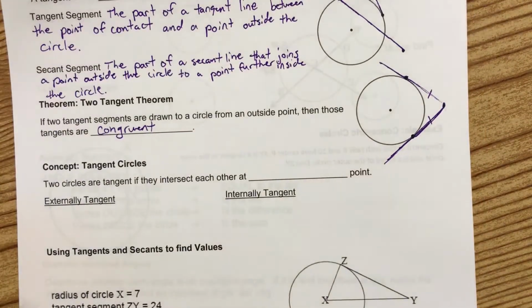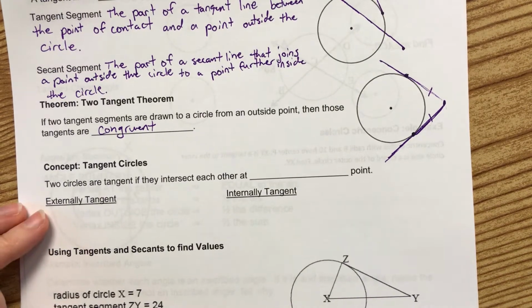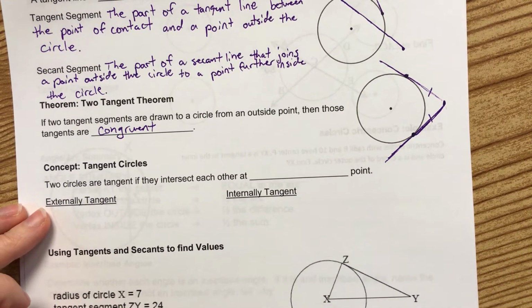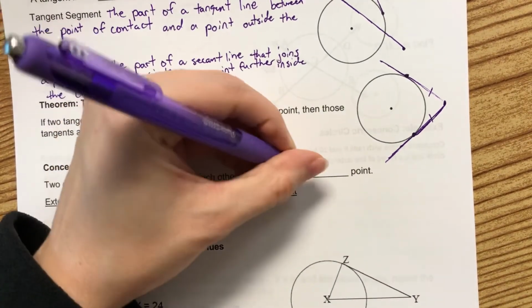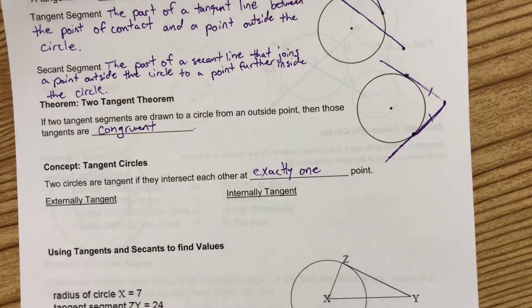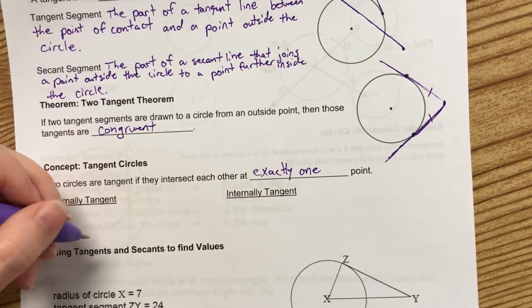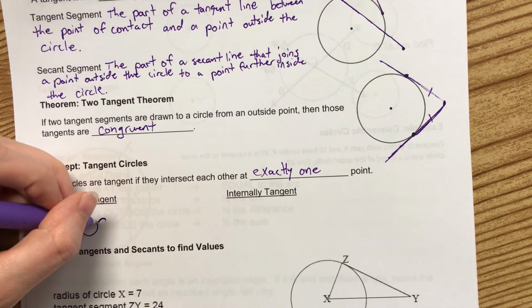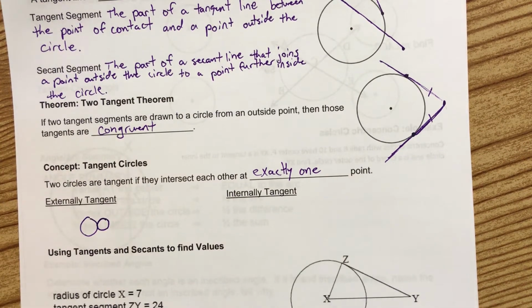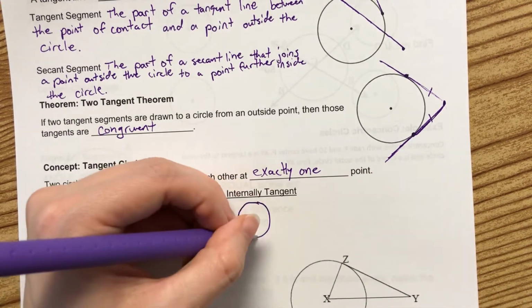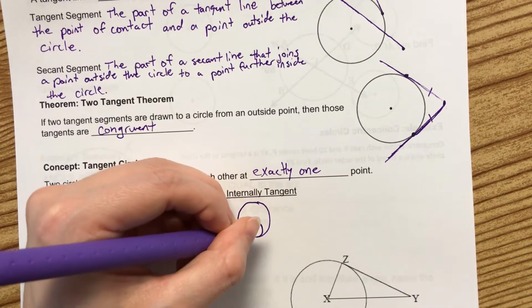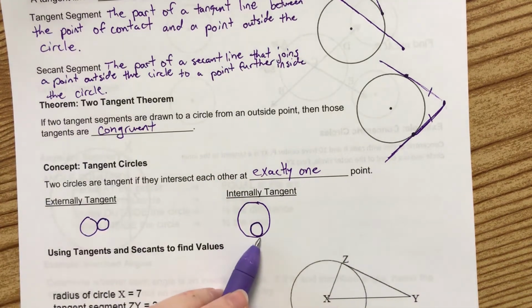So tangent circles. If we have two circles that are tangent to each other, they are tangent if they intersect at exactly one point. If we talk about circles that are externally tangent, there's a circle that touches the outside of another circle like that. If we talk about circles that are internally tangent, we can have one circle and another one inside it. Think of a marble rolling around on the inside of a beach ball. It only touches at one point, but it could be in there and be internally tangent.